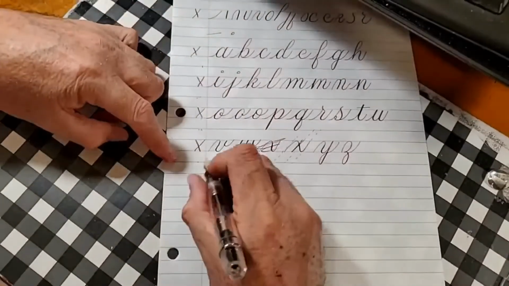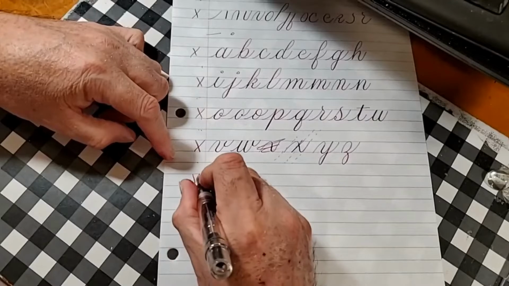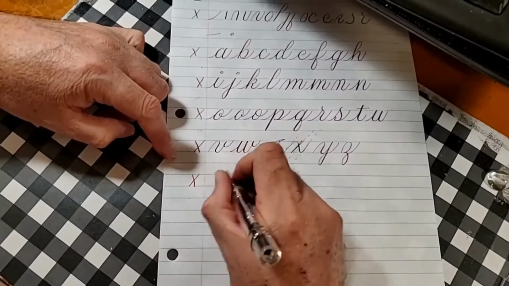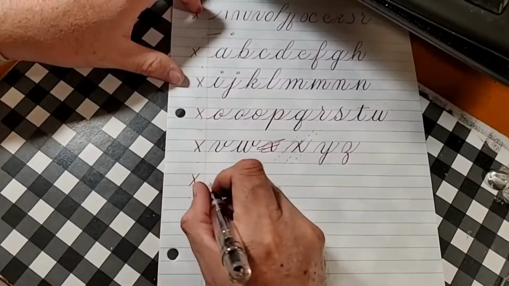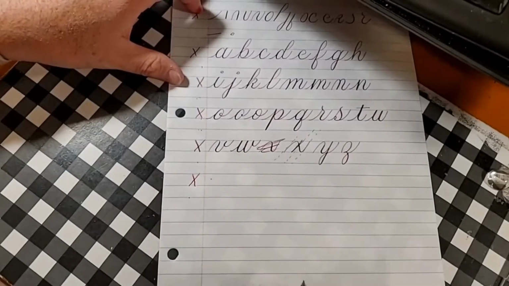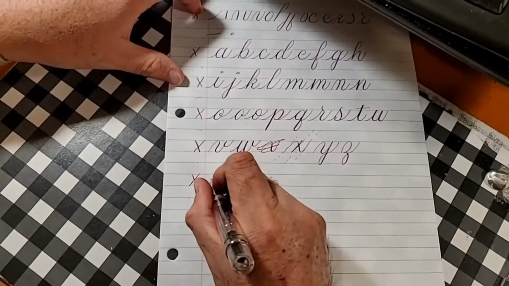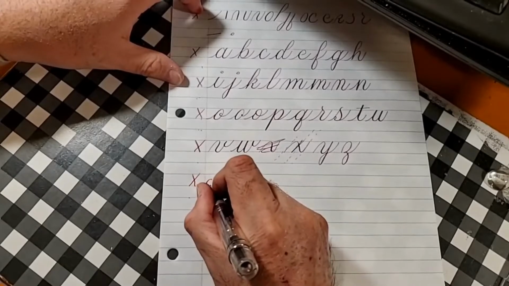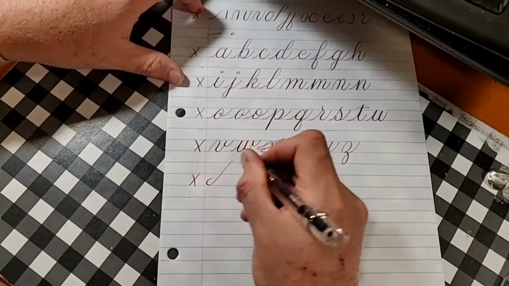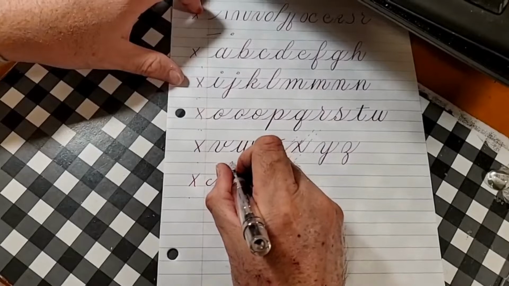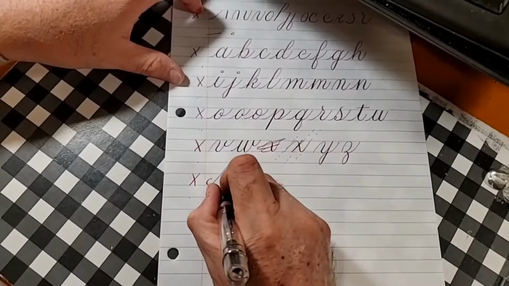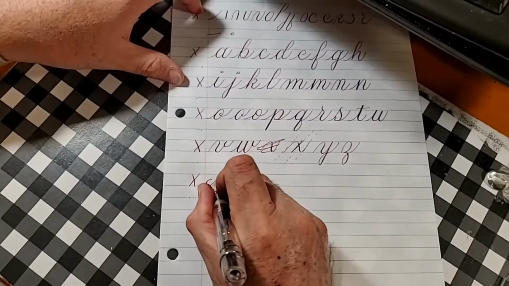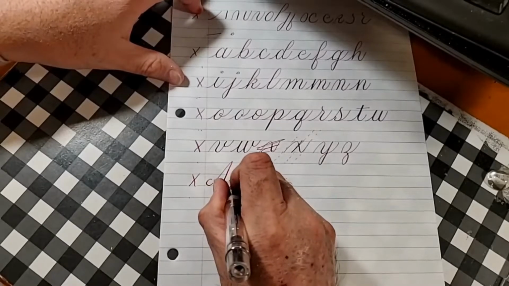Okay, let's do the capitals. Here's our X height. A starts in the middle of the X, comes down all the way up, and then all the way down, touch, and out.